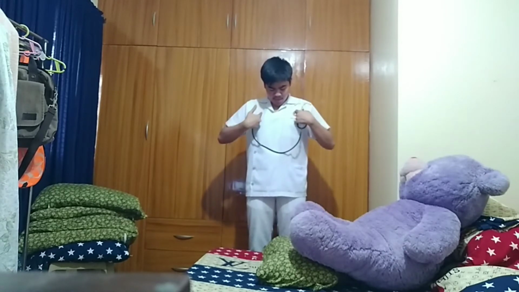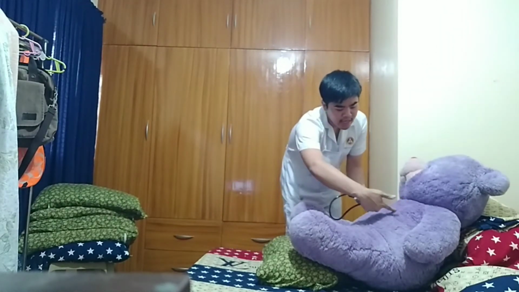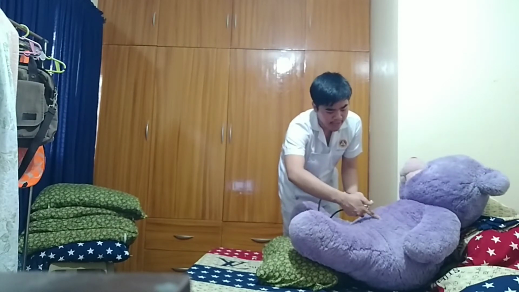And then we're going to listen over the client's renal area, which is at the mid-clavicular line, which is here at the mid-clavicular line on the client's abdomen. So, mid-clavicular line at the client's abdomen.